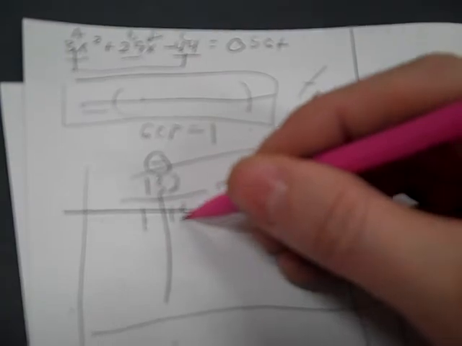A, B, C. Now don't get freaked out here. I'm not going to put you through anything I don't think you can handle. 3 times negative 44 is negative 132. So I got a negative, so that's a minus trying to come to positive 29. 132, no, that's 131.